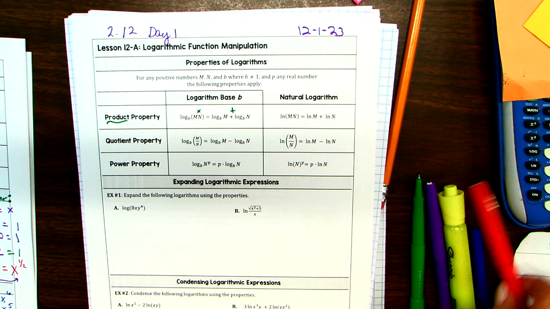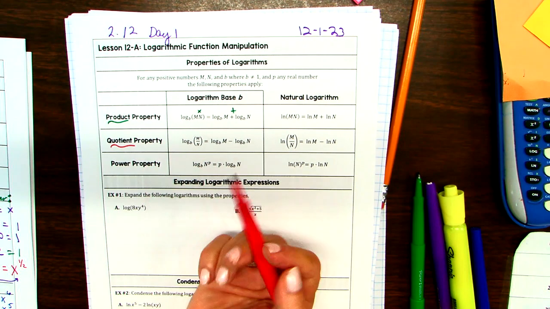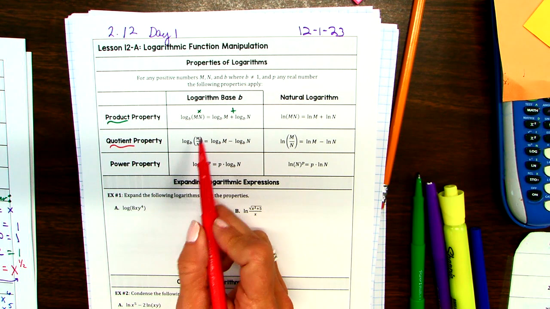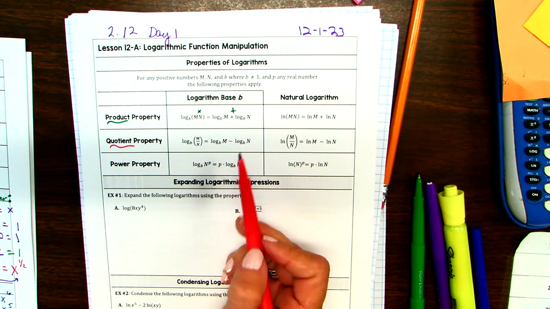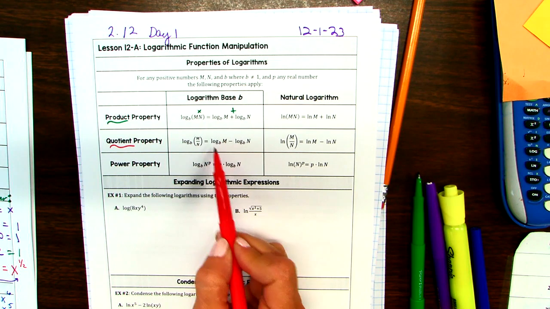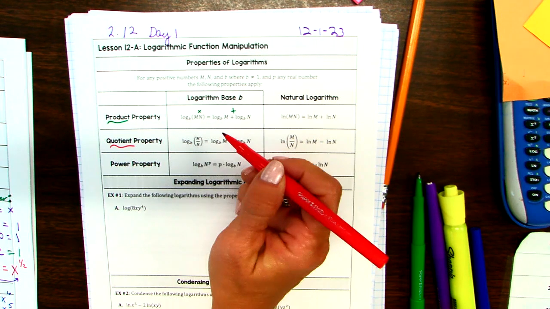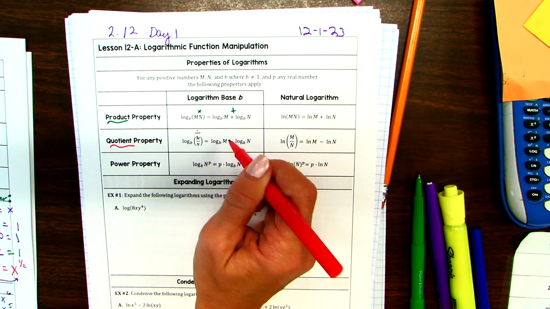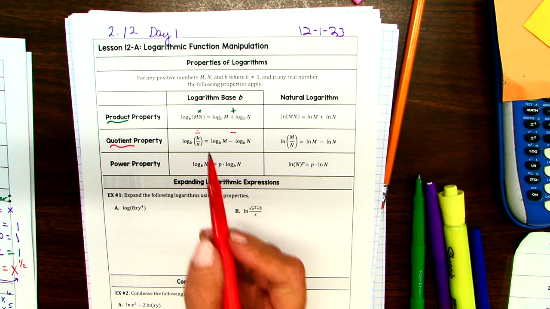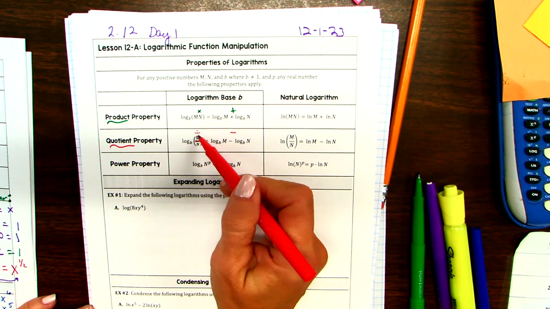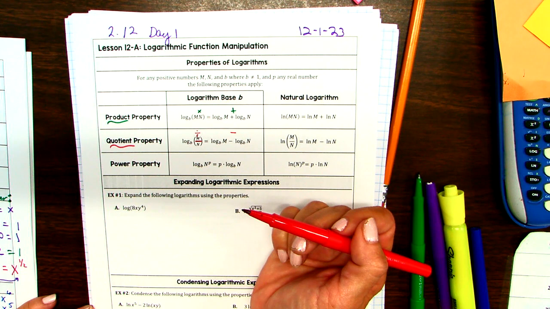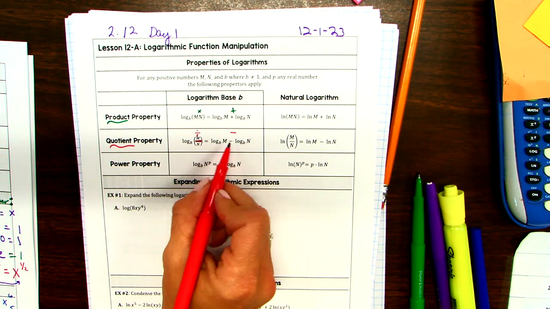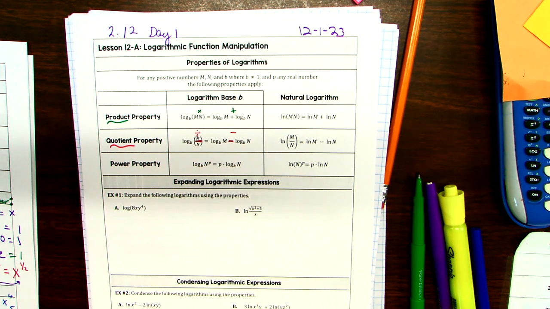The quotient property, quotient meaning division, log base b of m, you would probably read this out loud as over n, but that's divided by, right? M divided by n. You can expand it using subtraction, log base b of m minus log base b of n. So we should think of division and subtraction together. And if it's something hard for you to remember, you're never going to see this division symbol. Very rare that we use that at this level. We usually see it as a fraction. And so the fraction bar looks like a subtraction sign to help you remember division and subtraction go together if you need to.